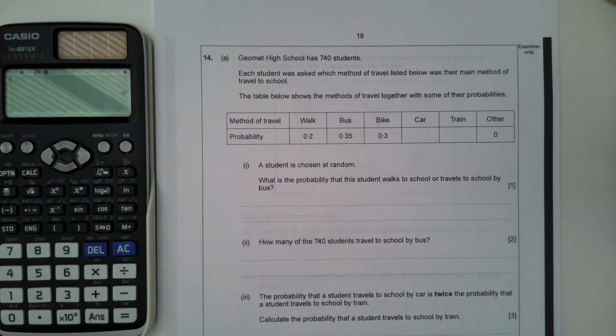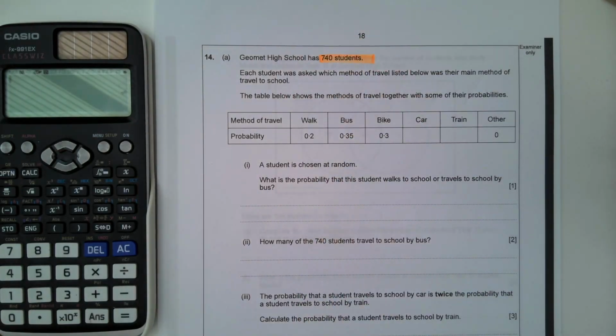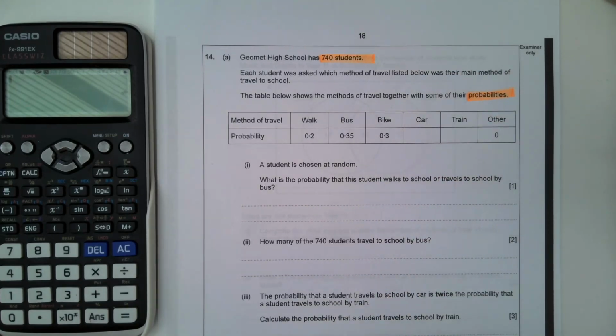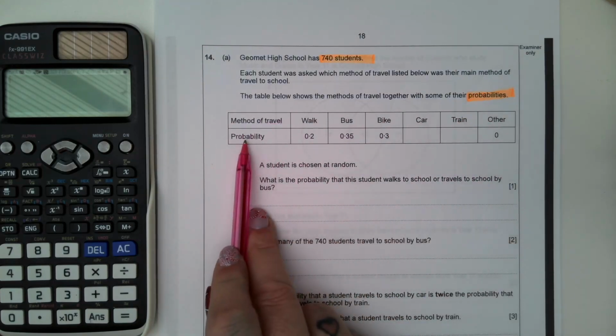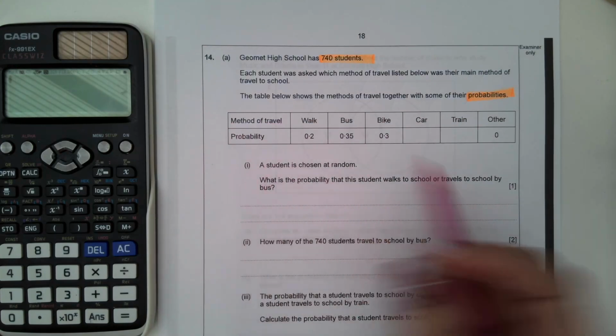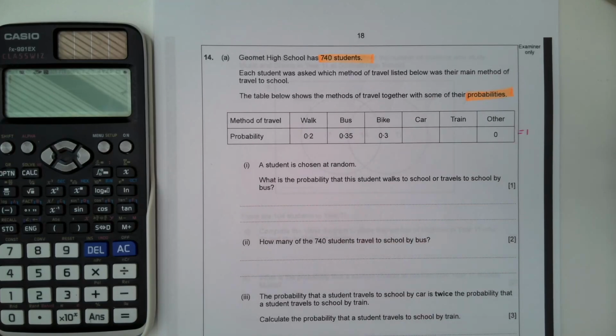14A. Geomet High School has 740 students. Each student was asked which method of travel listed below was their main method of travel to school. The table below shows the methods of travel together with some of their probabilities. So we're working with probabilities here. We've got method of travel, walk, bus, bike, car, train or other, and then the probabilities here. And what we have to remember is that the probabilities add to 1. So all of these here will total 1.